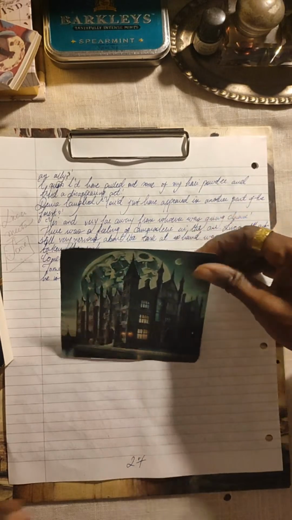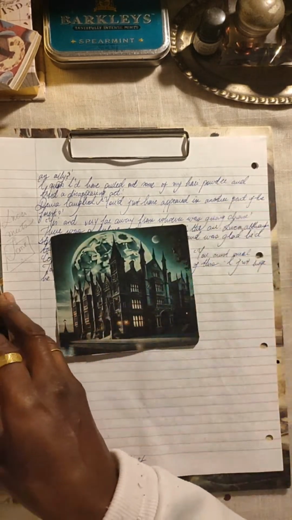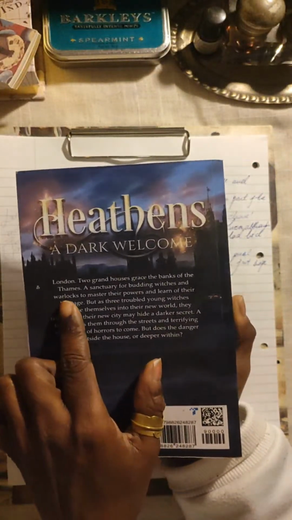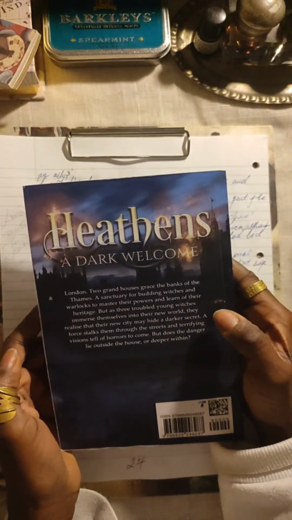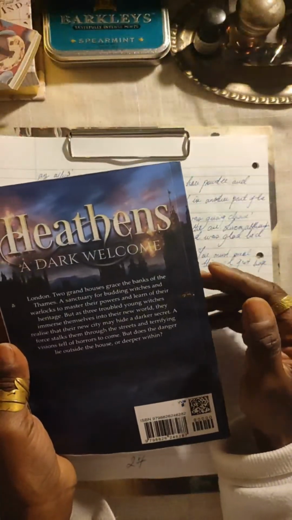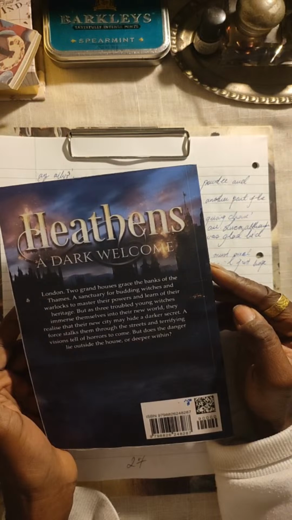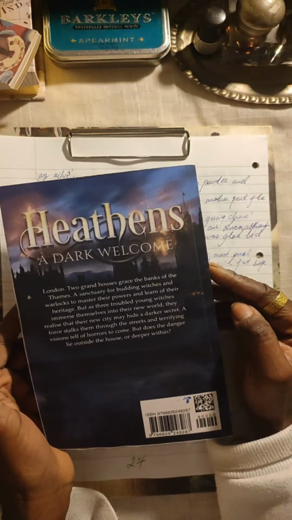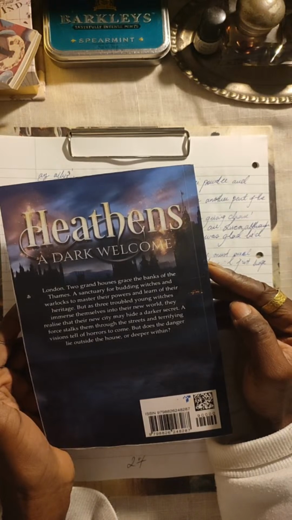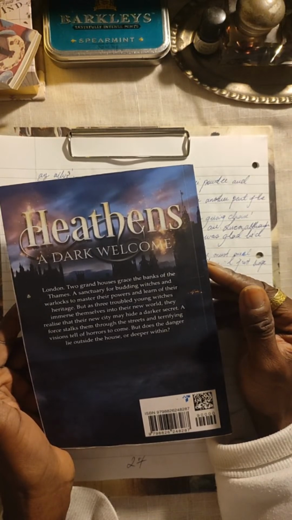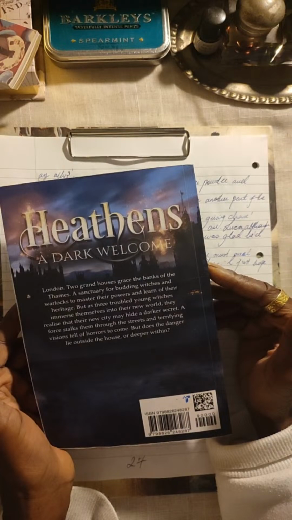So if you recall, I always mention, if you look at the blurb on the back of the book for Heathens, Book 1: It's London. Two grand houses grace the banks of the Thames, a sanctuary for budding witches and warlocks to master their powers and learn of their heritage. But as three troubled young witches immerse themselves in their new world, they realize that their new city may hide a darker secret. A force stalks them through the streets, and terrifying visions tell of horrors to come. But does the danger lie outside the house or deeper within?